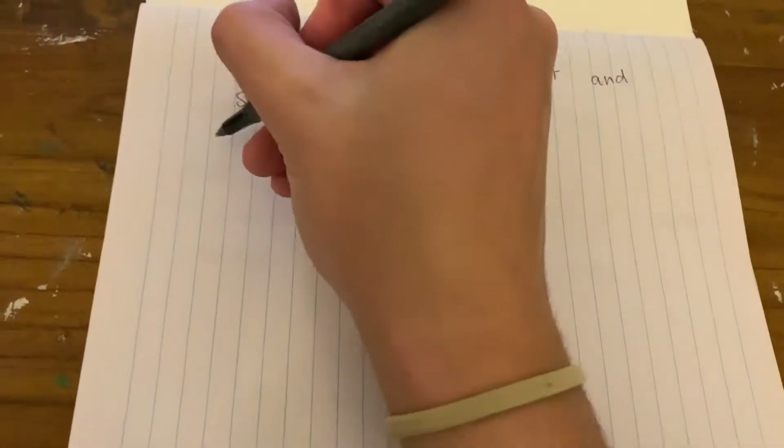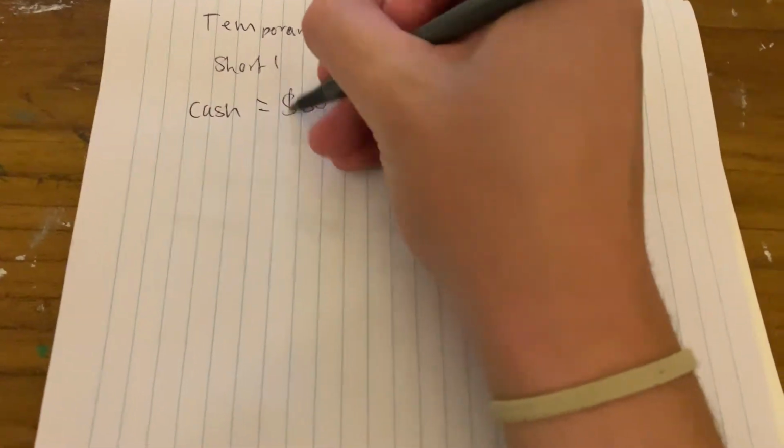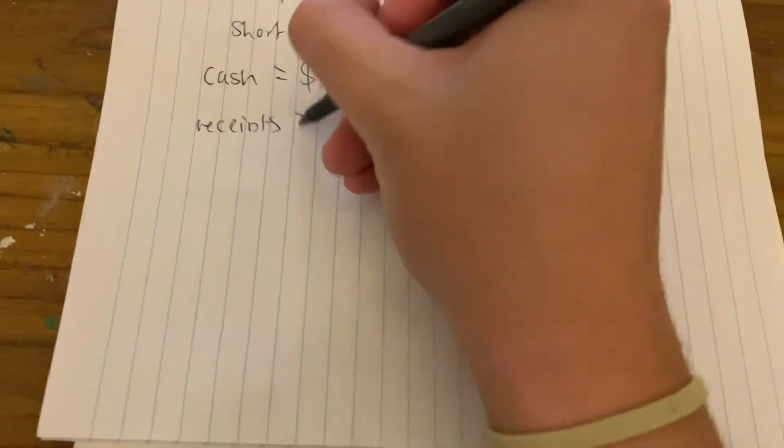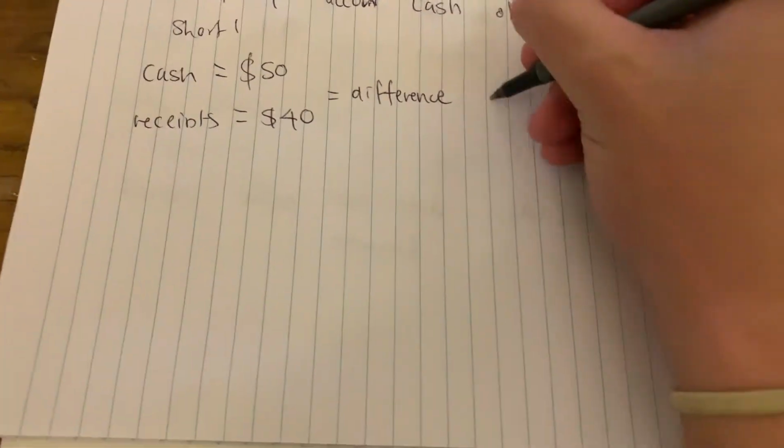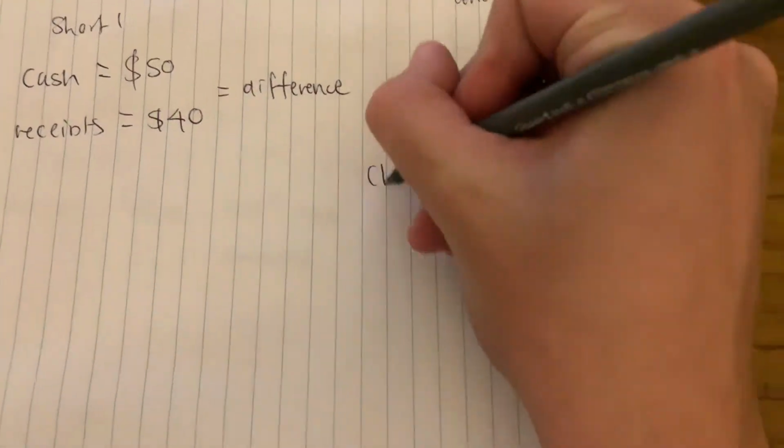Here is an example of the use of this temporary account. The cash needed to replenish the fund is $50, but the total receipts are $40, and the $10 difference is charged to cash over and short in the journal entry made to replenish the fund.